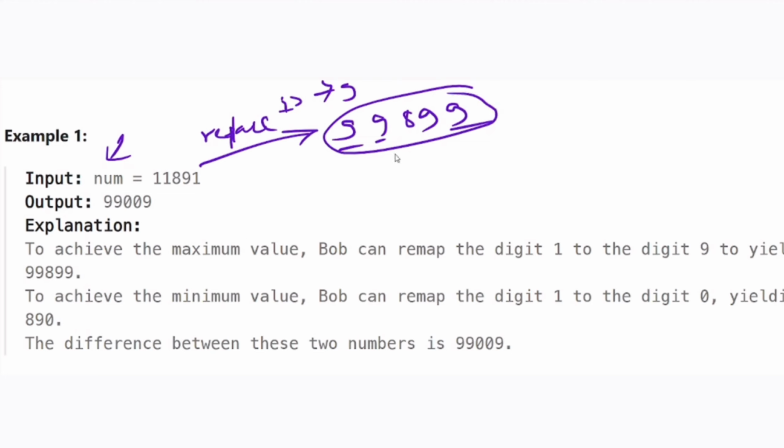Now num has this value, not this, right? Why is this a good choice? Because 1 appears multiple times and is a smaller digit. So if we replace it with 9, the largest digit boosts the number a lot, right?